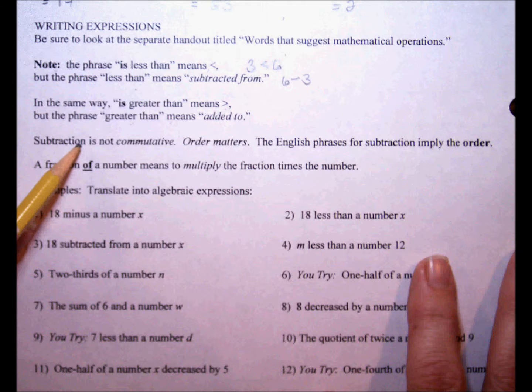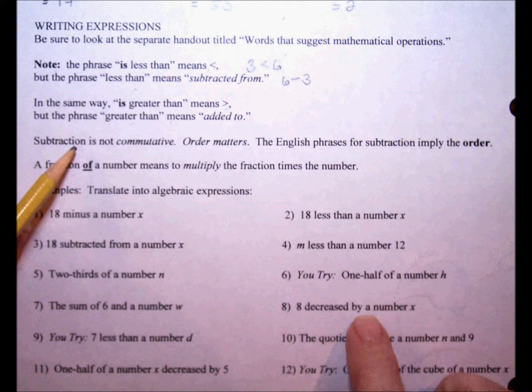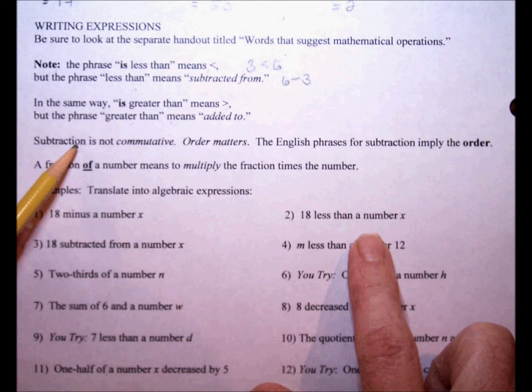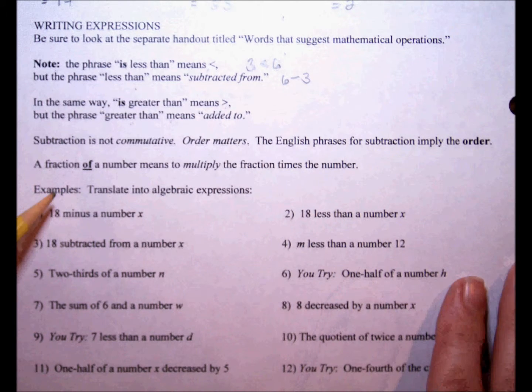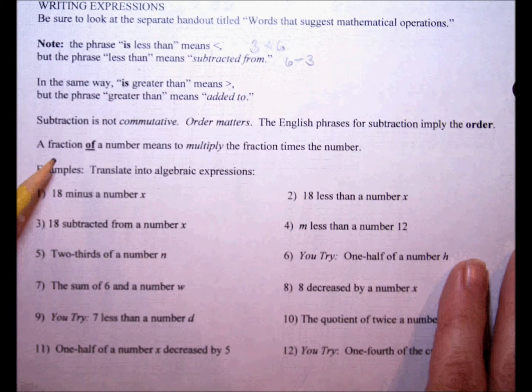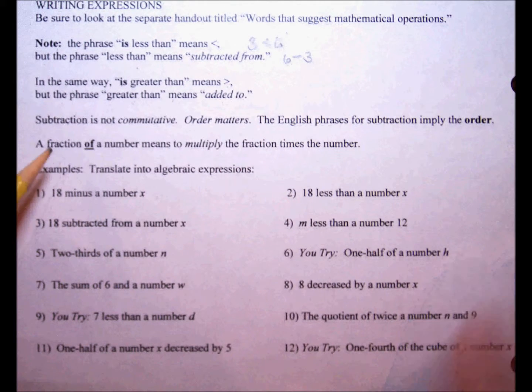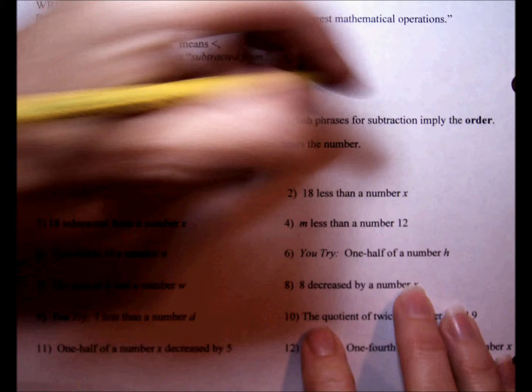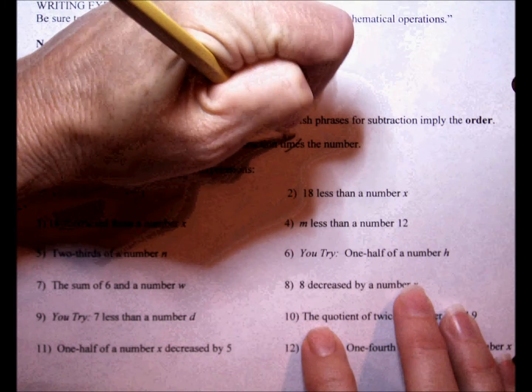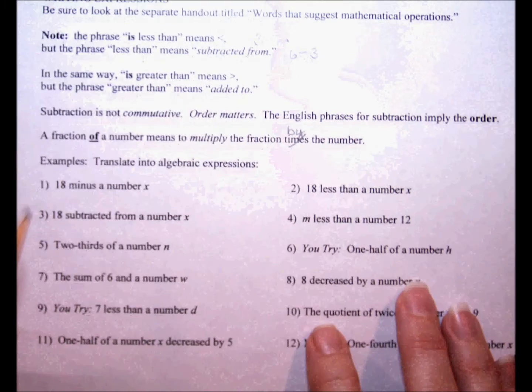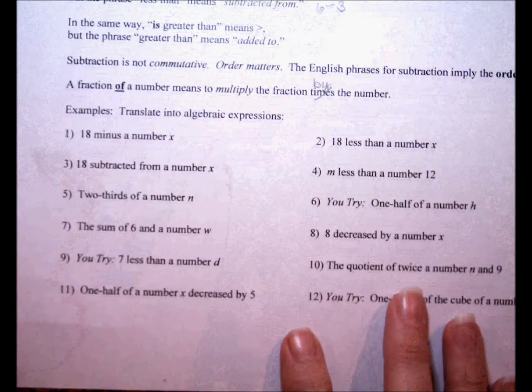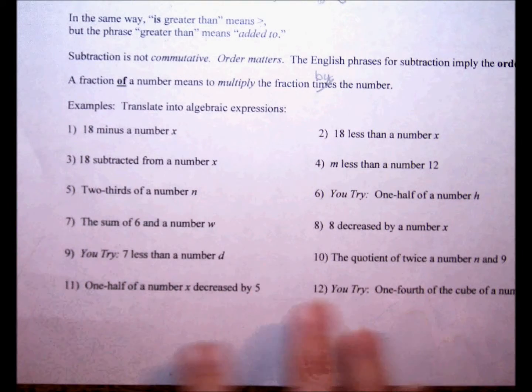All right. Subtraction is not commutative, order matters. And English phrases generally imply the order, although we'll see there are a couple of exceptions down here. We'll take a look at them as we get down there. A fraction of a number means to multiply the fraction by the number. This is not good grammar. By the number. Okay.